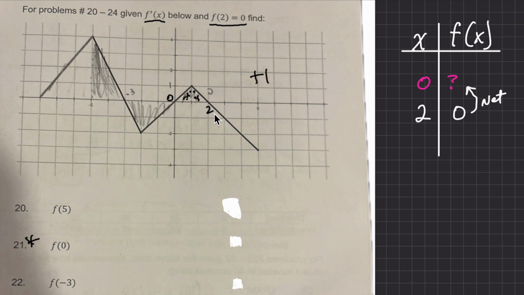Now, folks, very important. The only thing is that when you're going from x equals 2 to x equals 0, you're going right to left. We are not used to doing that in math. So instead of positive 1, we're going to flip the sign of whatever that original area is, and the net change then becomes negative 1. Therefore, on the original graph, f of 0 is going to equal negative 1.